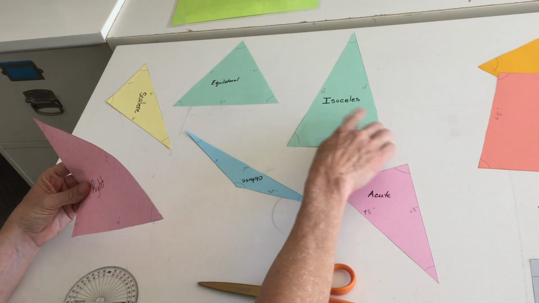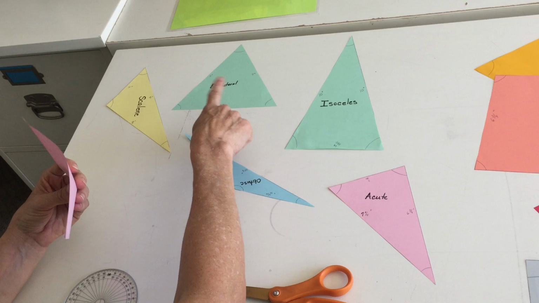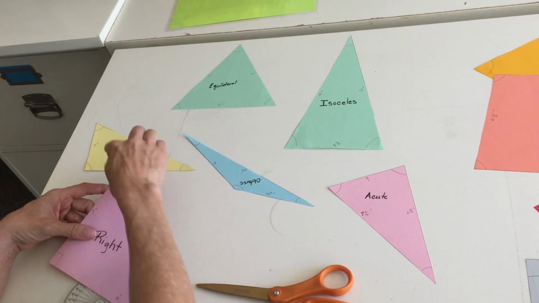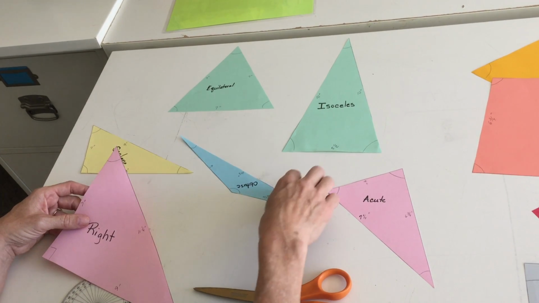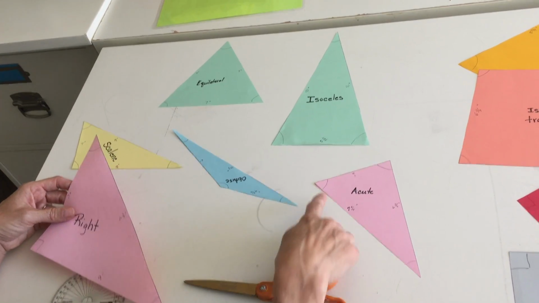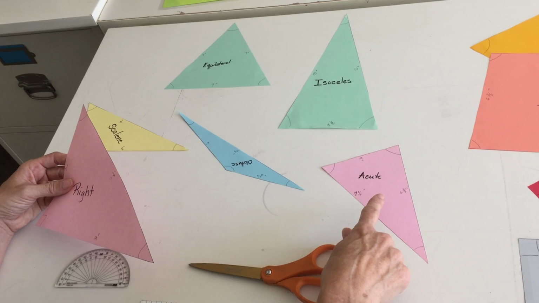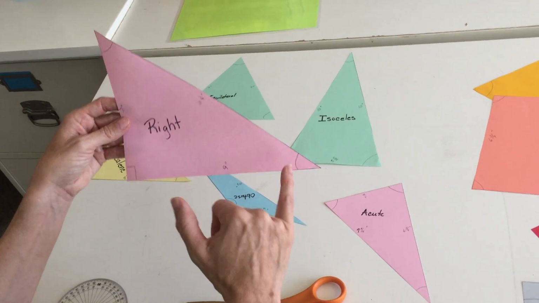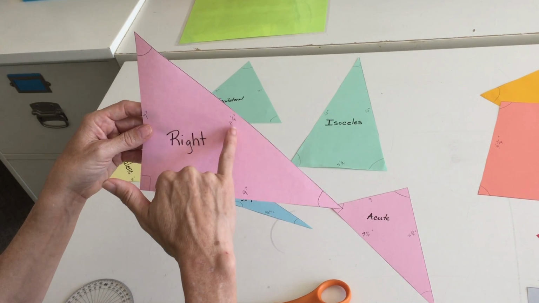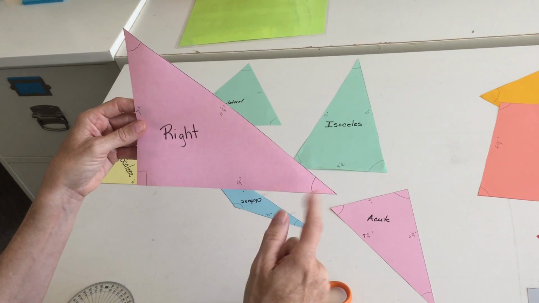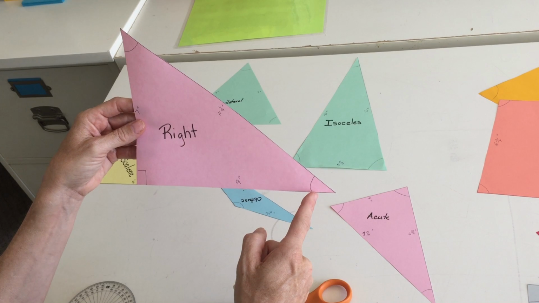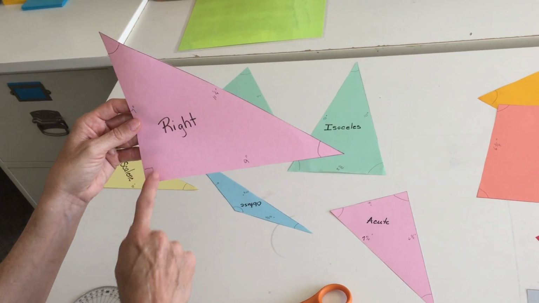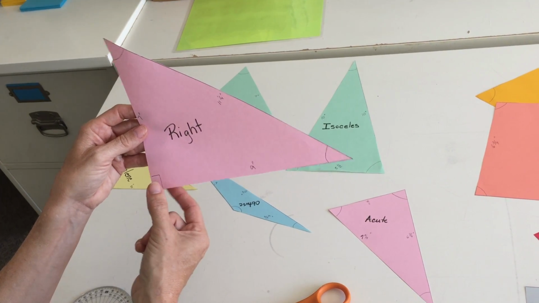An isosceles having two equal sides, equilateral having all equal sides, a scalene having all different length sides, an obtuse triangle having one obtuse angle in it, and acute having no angles other than small acute angles. So I want them to be able to measure the side, tell what the length is, draw a curve in the angles that are not right angles, and a square in a right angle. That shows that this forms a square.